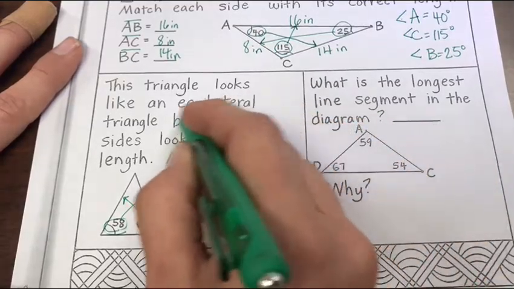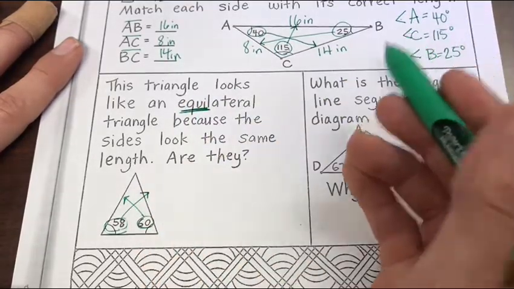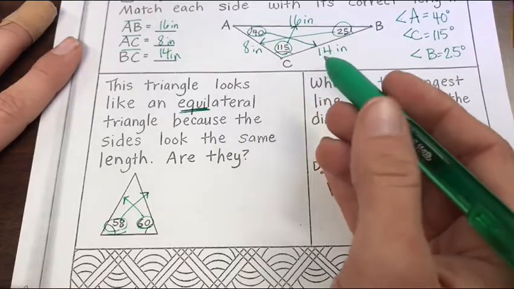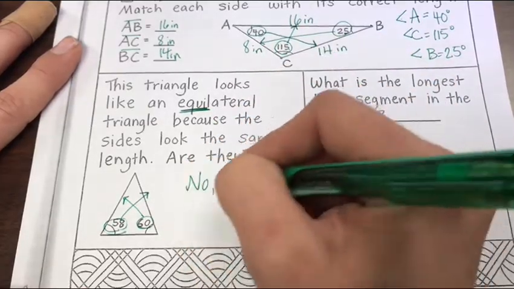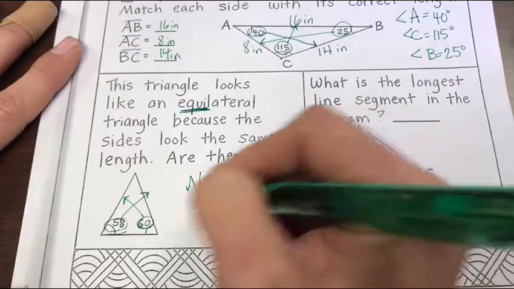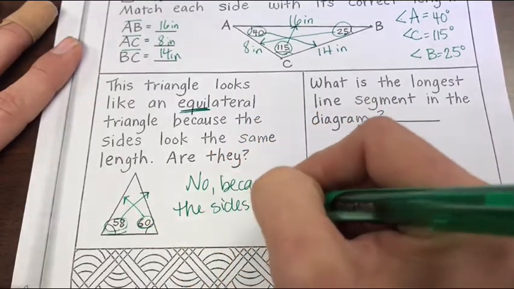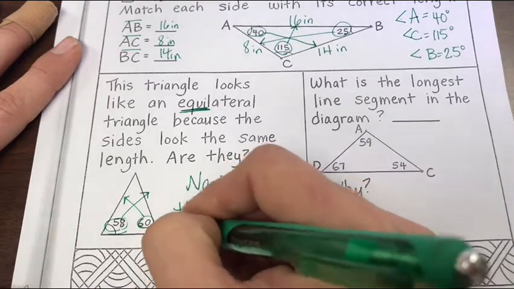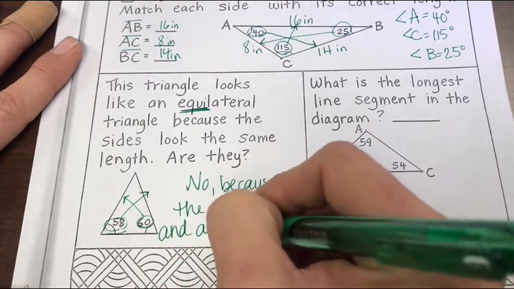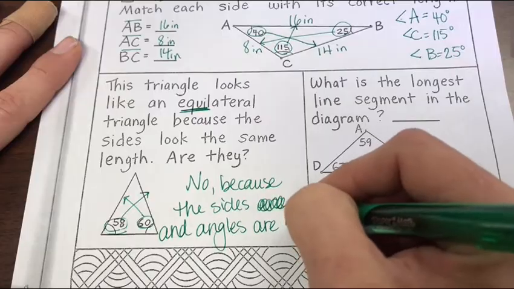So it cannot be an equilateral triangle because an equilateral triangle has all equal sides. So no, because the sides and angles are not equal.